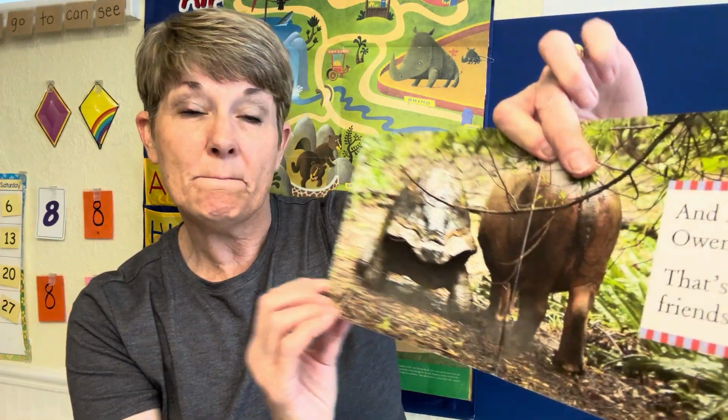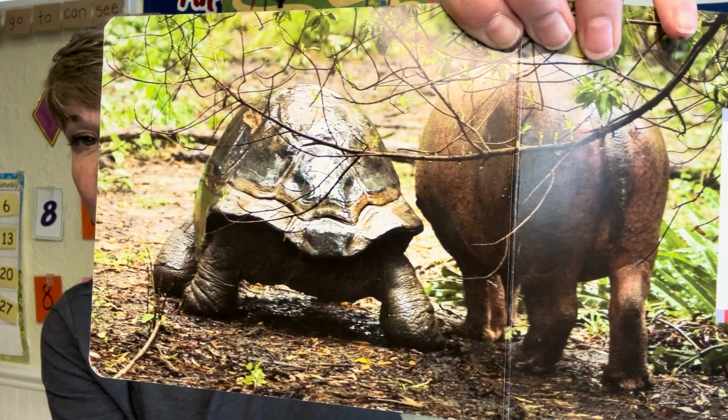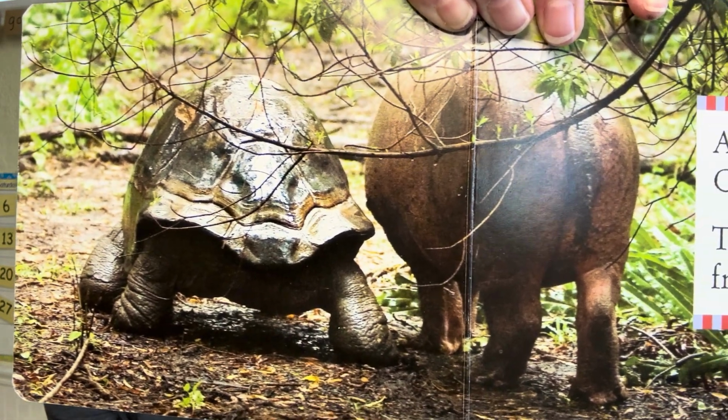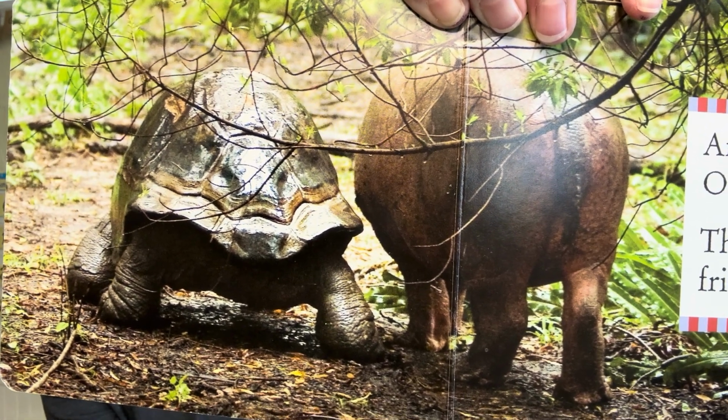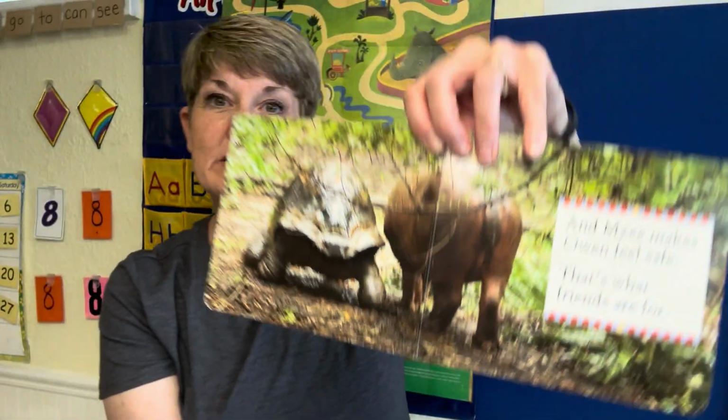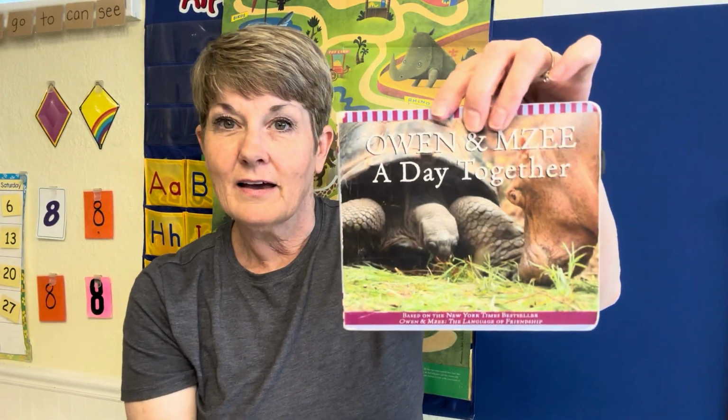And Maisie helps Owen feel safe. That is what friends are for. Now, was that an interesting set of friends? These two, normally tortoise and hippos are not friends, but they take good care of each other, don't they? Is that what we do when we're friends?